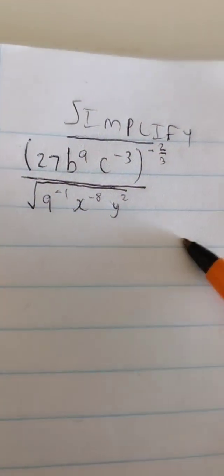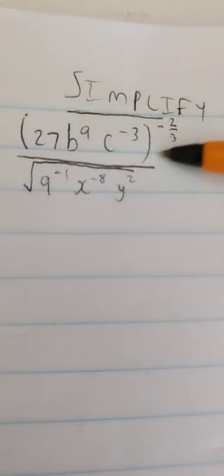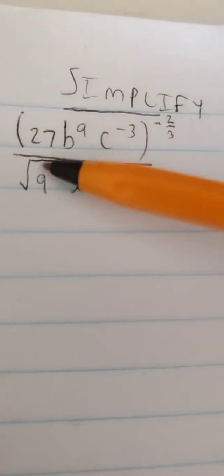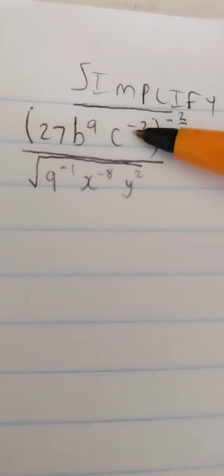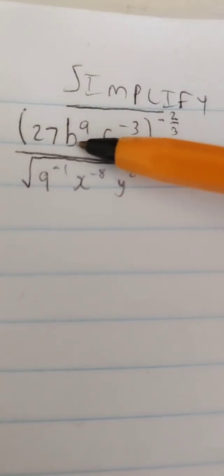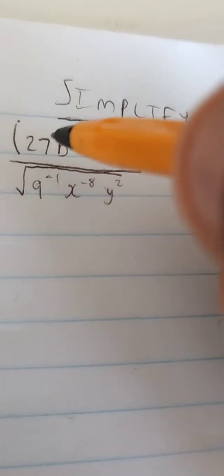So if we look at this, this is a fraction. So this means this is one entire term. We can look at the numerator and ask ourselves how many terms there are. That still means in the numerator there's one term. Why? There are brackets. And what's inside is 27b to the power 9, c to the power -3. This 27, this b, and this c are combined by a multiplication sign.